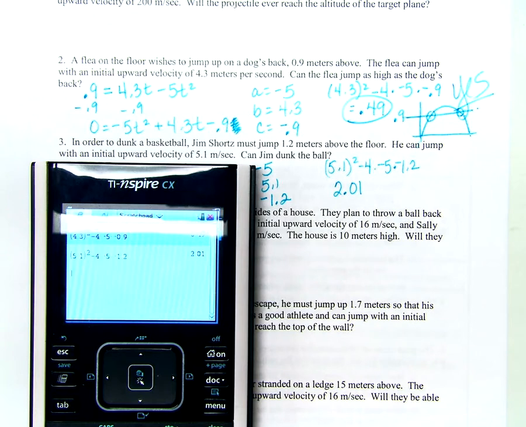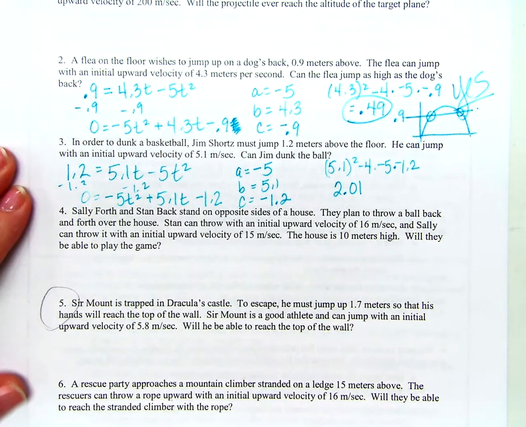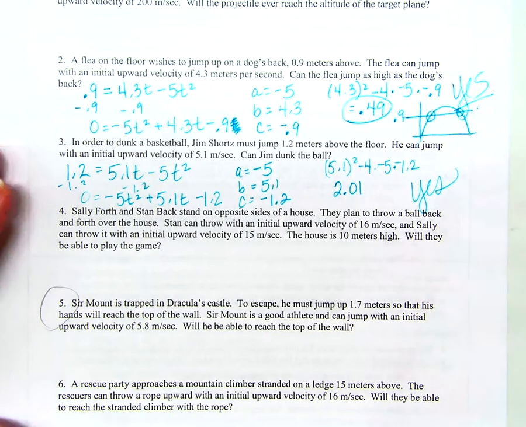2.01. Does the 2.01 tell me anything about the problem? Not the number, but the fact that it is positive tells me he can do it. Yes. I don't know about Jim's skills. I don't know if he is able to. I know he can jump high enough to be able to. Fair enough? God bless you.